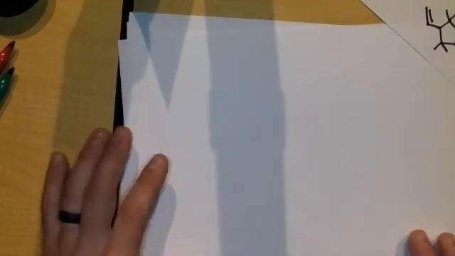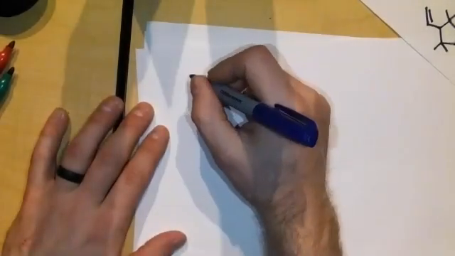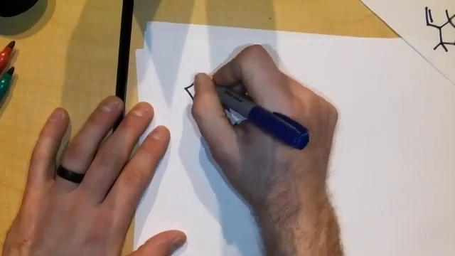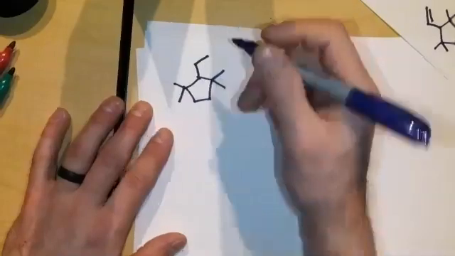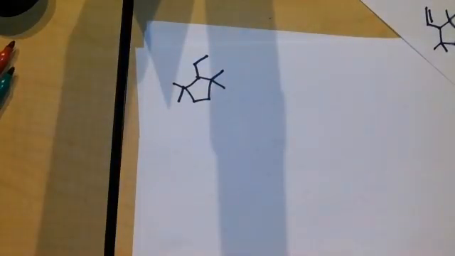Put this aside for a minute. This has nothing on it. It doesn't have any functional groups. There's nothing really you can do.